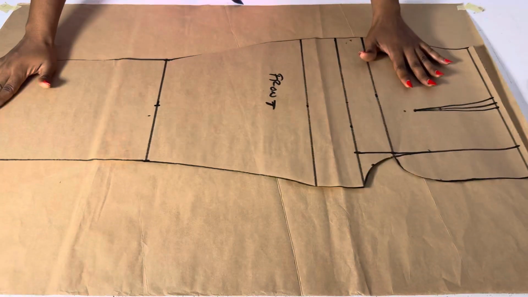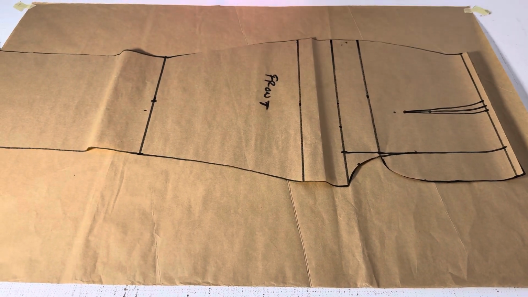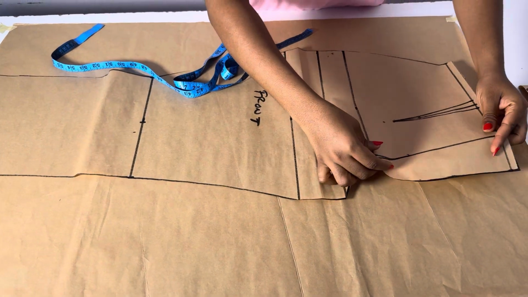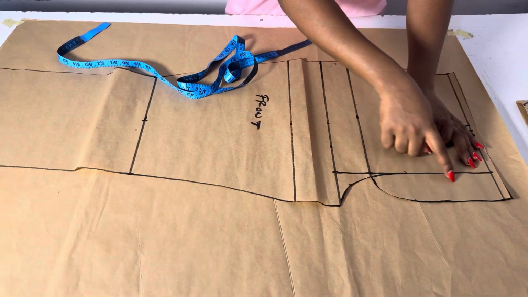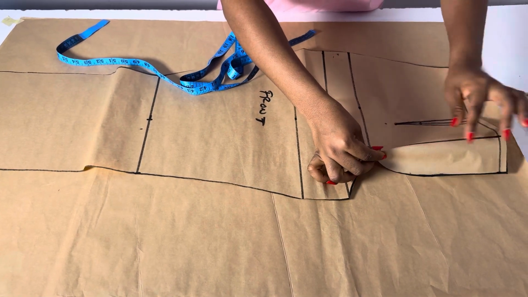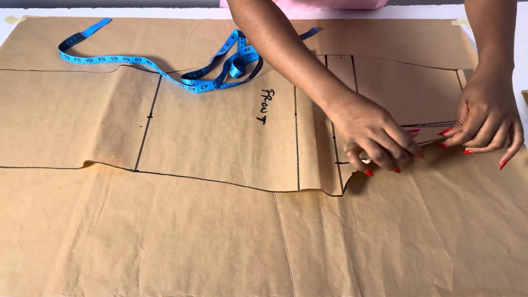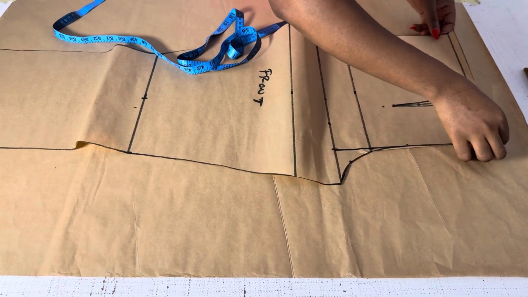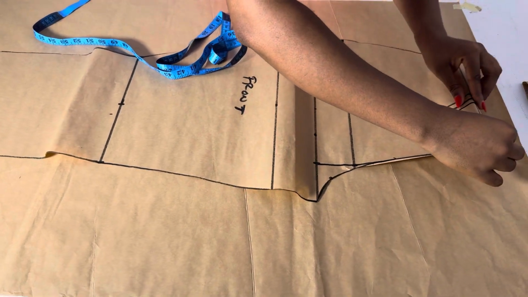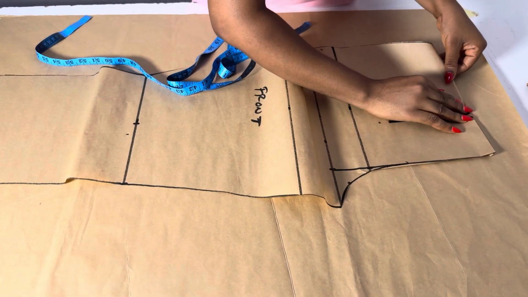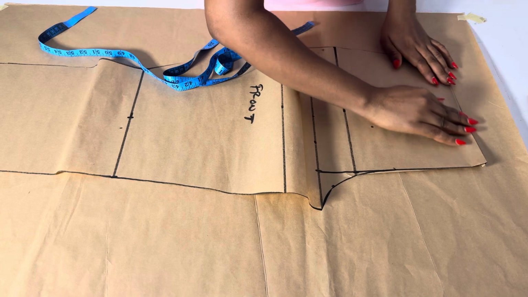Now we are done cutting out the front pattern, and we have already placed it on a fresh paper so we can draft the back. And of course, for me to draft the back, I don't need the zipper fly, so I'm going to hide it for the sake of this tutorial. I'm going to hide that part so we can draft our back pattern for this pant. And I'm also going to hide the 0.5 inch measurement that I marked for joining the band, because we don't need it in this particular part of the video.